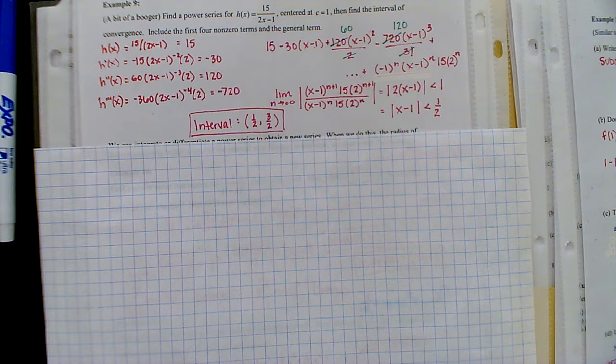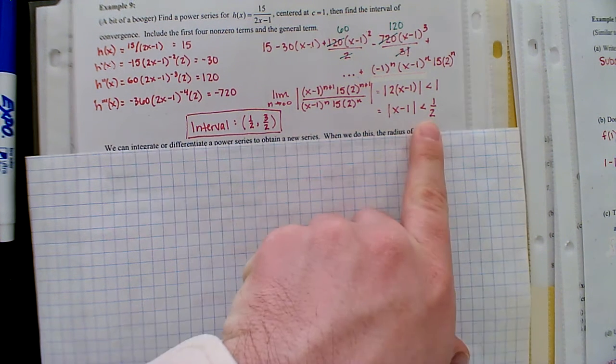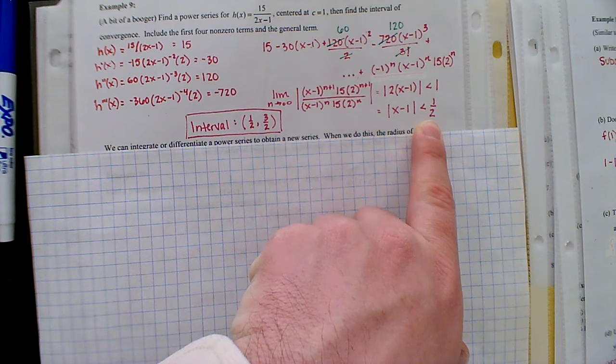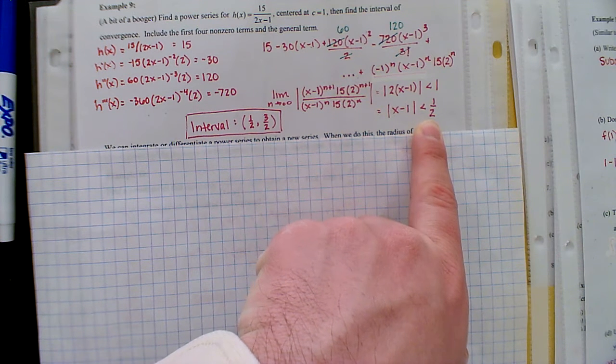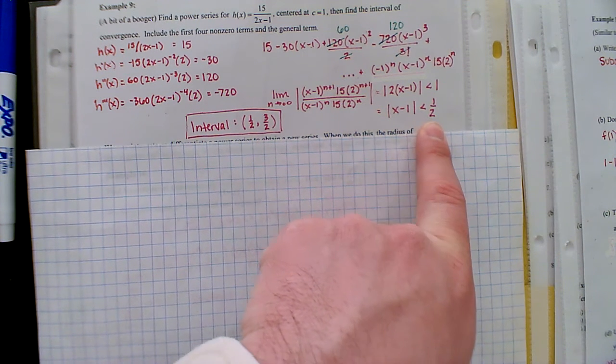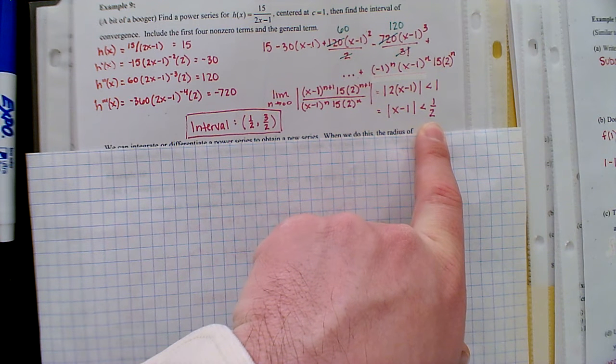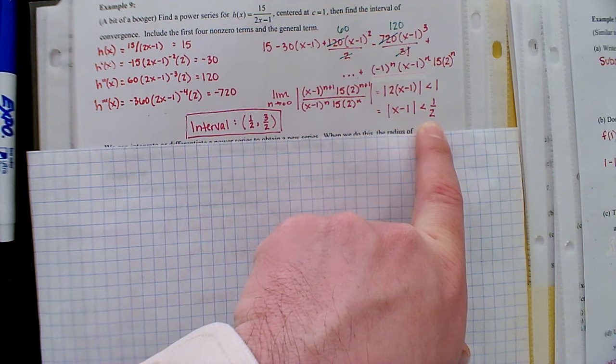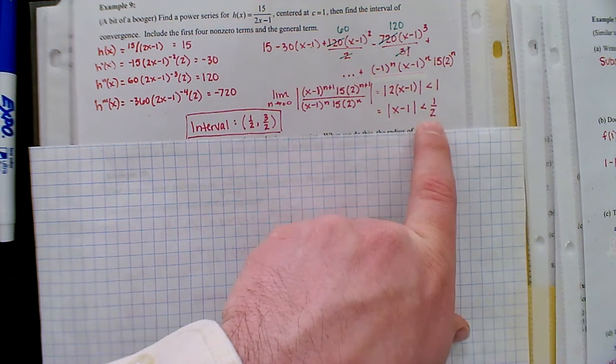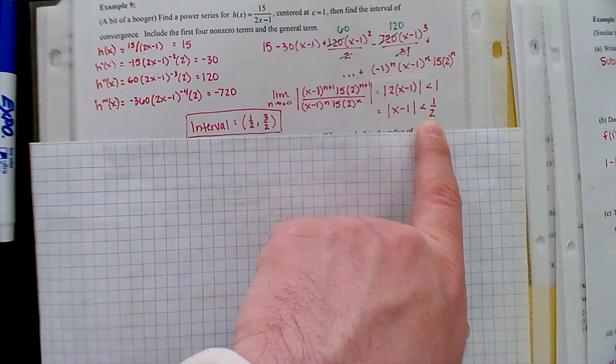So this less than 1/2 right now, the 1/2 is your what? What is the 1/2? That's what, well, you subtract, so that's going to give you your interval if you add 1/2 to the 1 and you subtract 1/2. Okay, that's correct. That's how you're going to use it. What's this called? If they ask for this number, what's this number called?